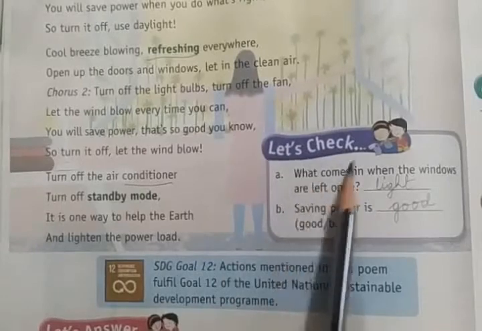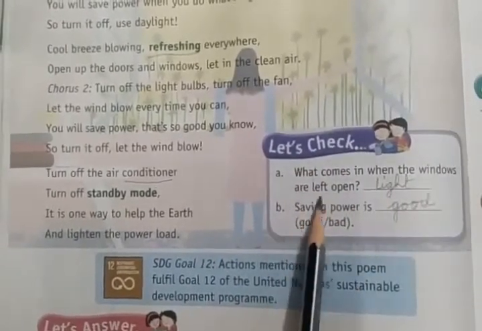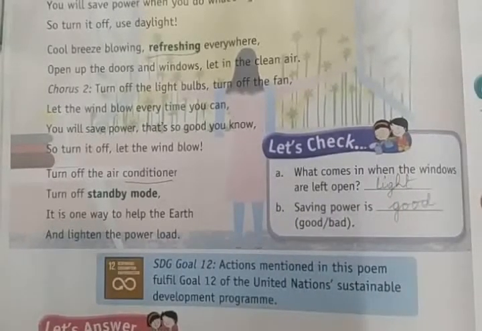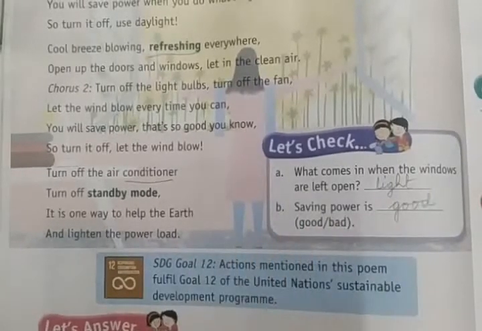Let's check. What comes in when the windows are left open? When windows are left open, light will come. Saving power is good or bad? Saving power is a good habit.